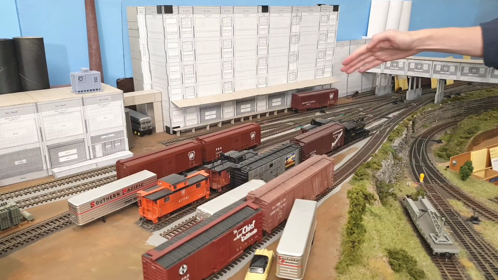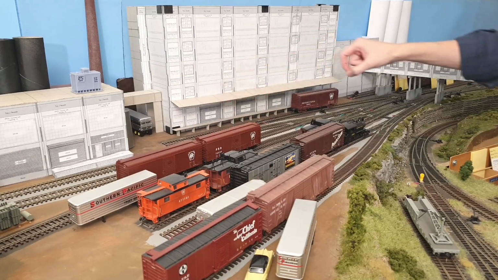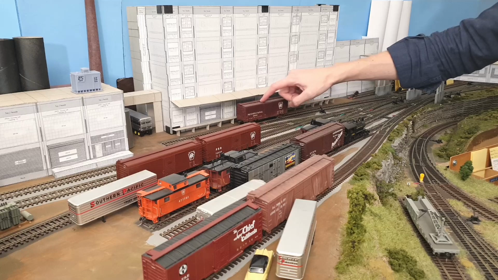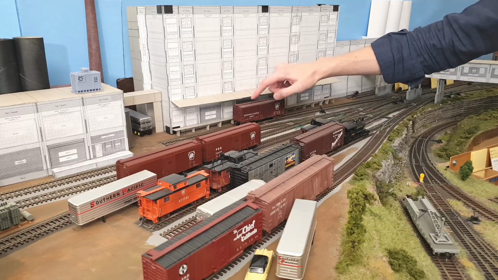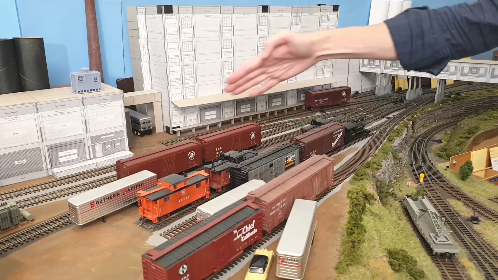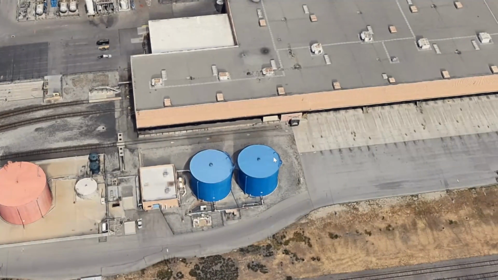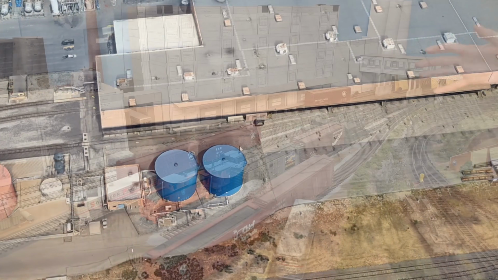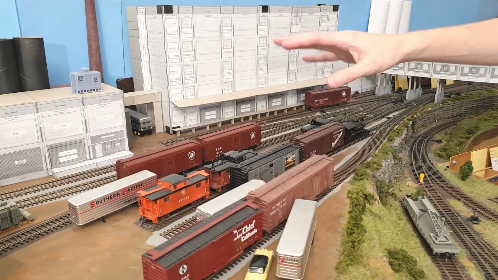Now, as this is the main loading bay, I did want to have a roof here because it was often sheltered, and the roof also covers the boxcar, so that's handy. And I wanted it over the entire length because it just looks massive, and that's what I want. I want industries to look massive, and this is a massive industry.